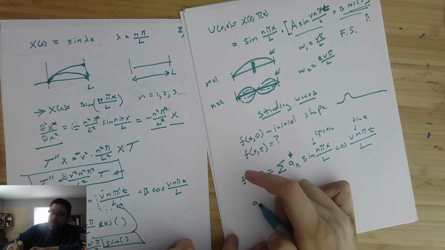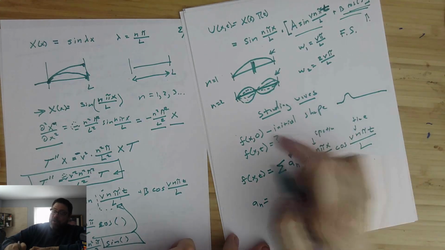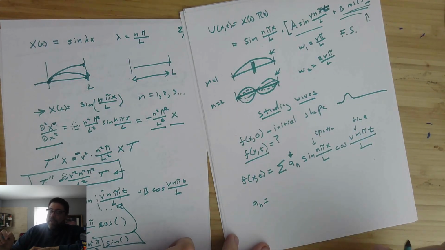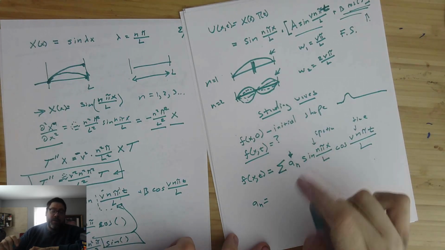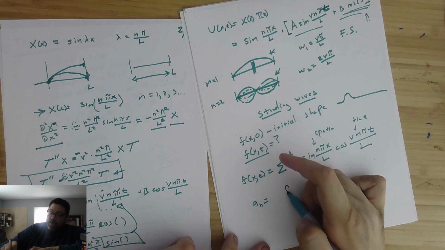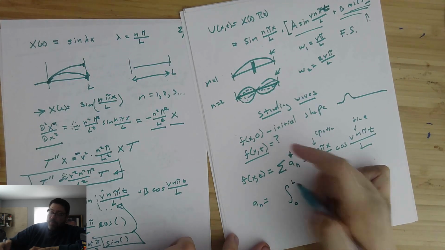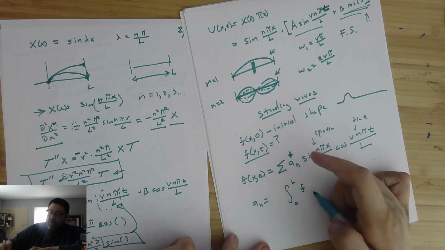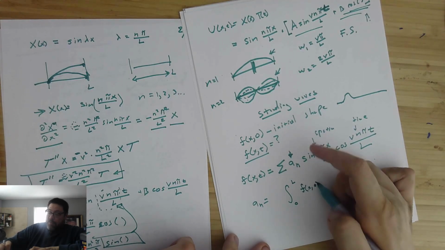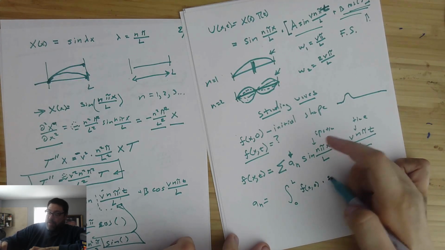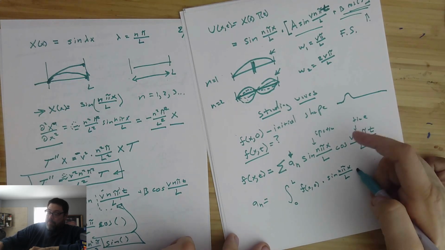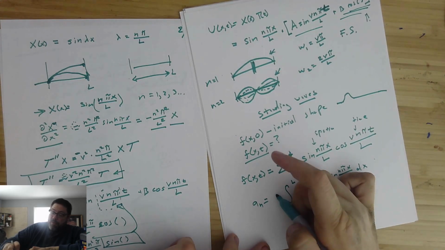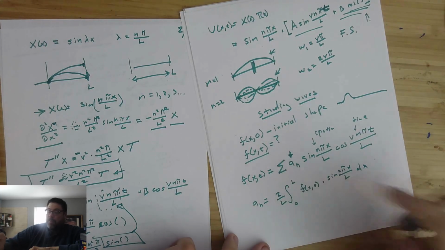So A of n is just how much our function looks like each of these, and we should know by now that asking how much does one function look like another just means taking the integral of one function, namely f of x and 0, multiplying it by the sine of n pi x over L times dx, and of course we need this 2 over L normalization factor.